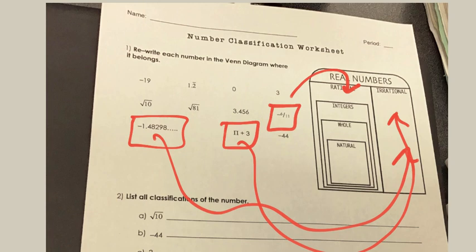Now, negative 44. It is a whole number, but it's not a positive whole number. Again, it would not be whole because it's not positive. But it would be an integer. And if you're negative, you have to start in the integer spot. Then you can move up. Okay? So hopefully this helps remind you about the different classifications of numbers.